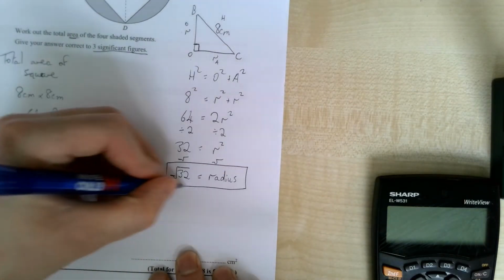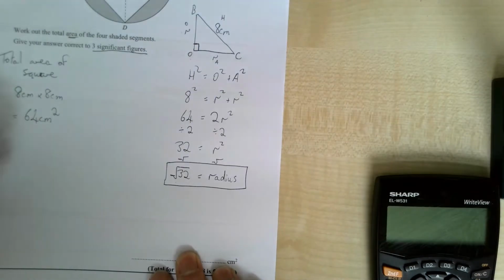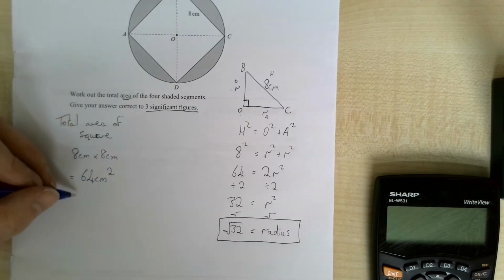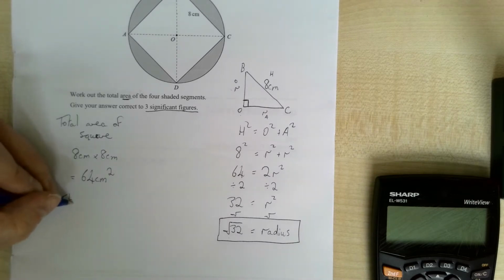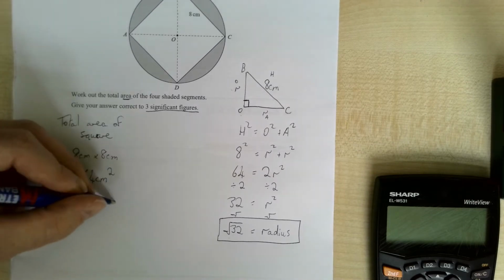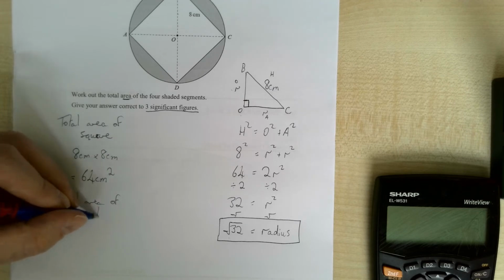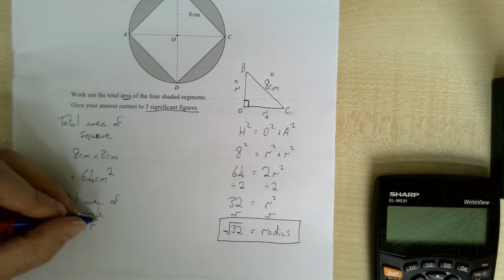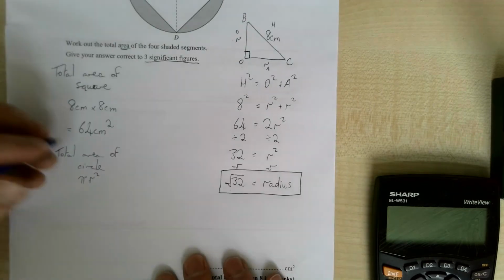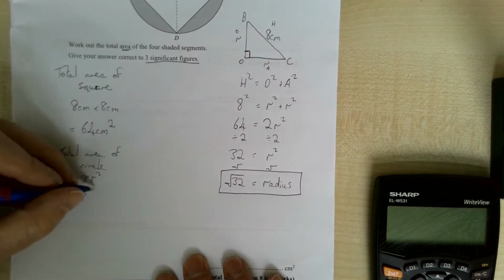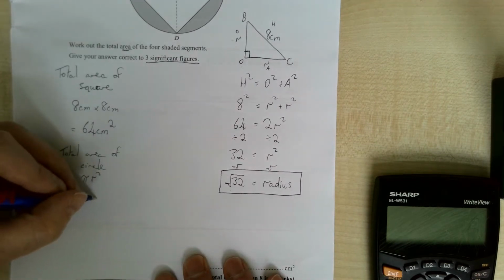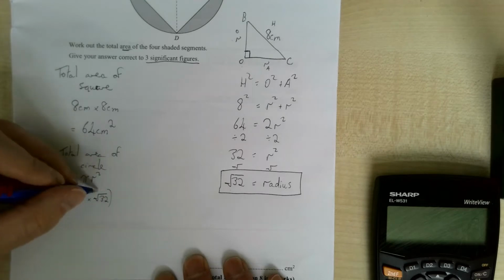That was the key bit really, getting that, because now we can use that to find the total area of the circle, which is pi r squared, which is pi times root 32 squared.